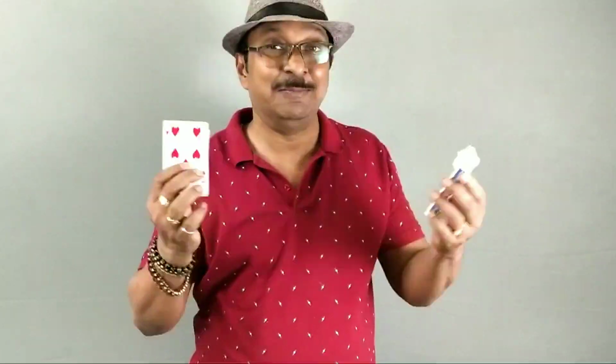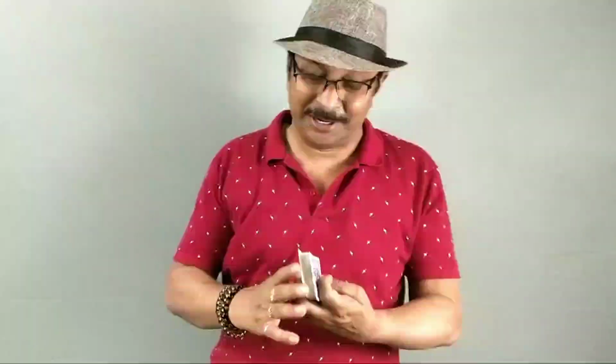Without much ado, let me perform this trick for you first and then I'll show you how to do it. So this is how it looks from the audience perspective. You take out a deck of cards. In fact, you can perform this with any borrowed deck. I'll tell you in a moment what kind of deck is best for this type of magic, for this trick.